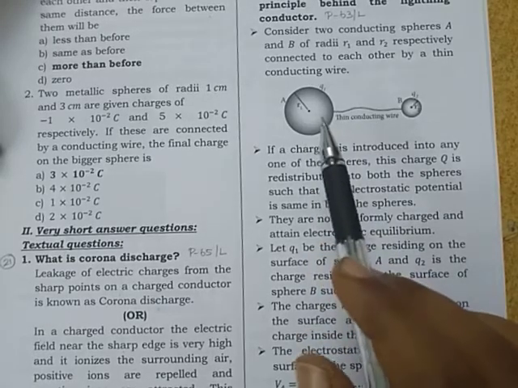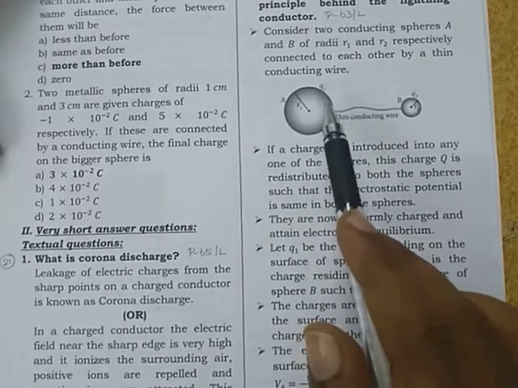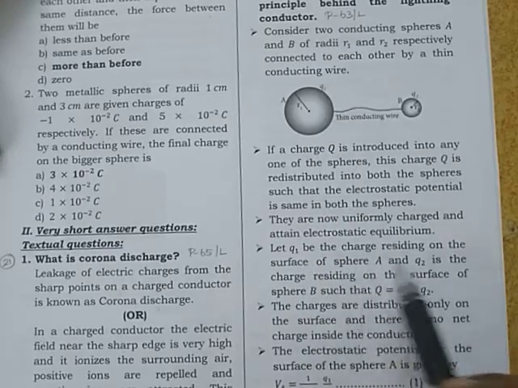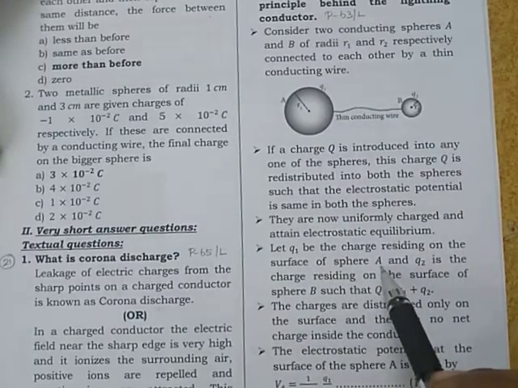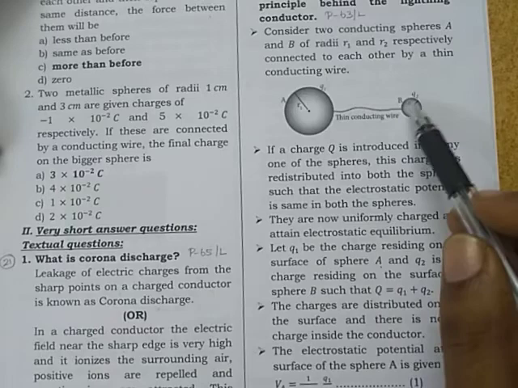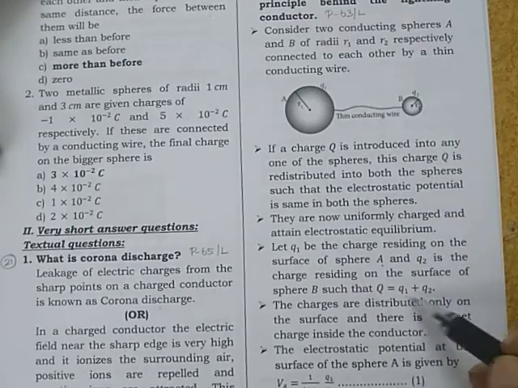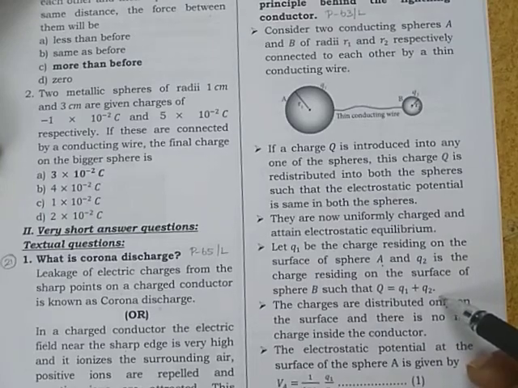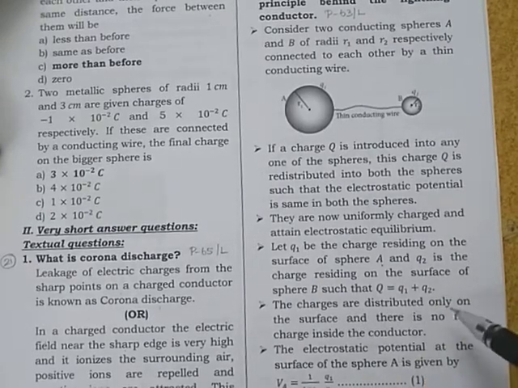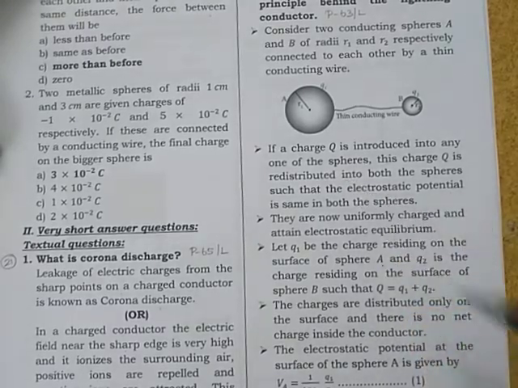All the charges must reside on the surface of the conductor. Q1 is the charge that resides on the surface of sphere A and Q2 is the charge that resides on the surface of sphere B. We know Q is equal to Q1 plus Q2, since charge is conserved. The charges are distributed only on the surface. There is no net charge inside the conductor.